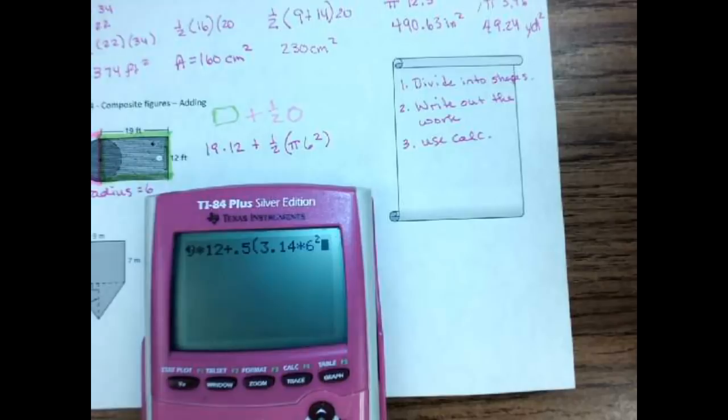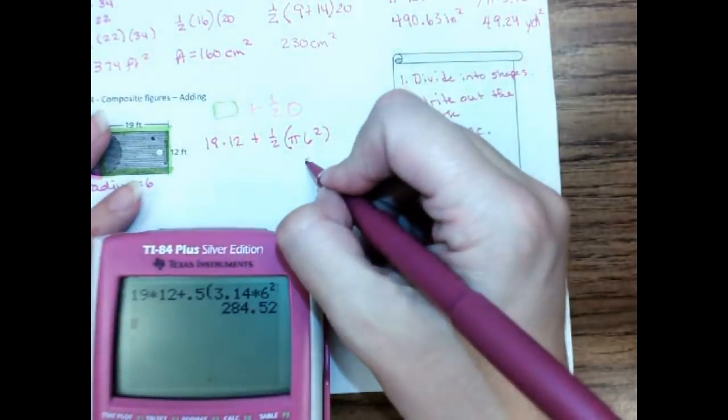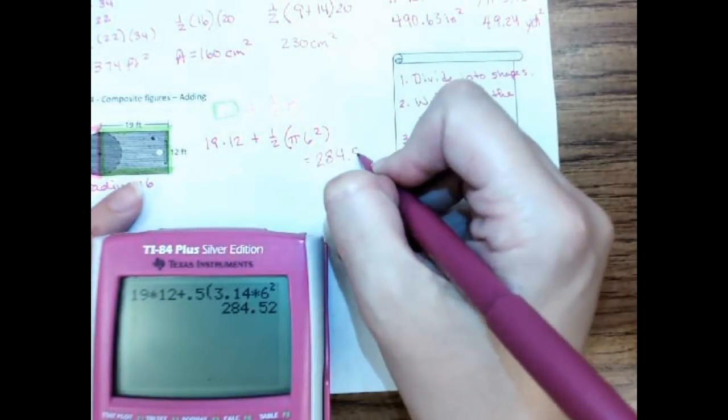If you type this all in one step, you're in good shape. When you type in part, hit enter, and then do something else and hit enter again, that's going to mess you up. Put it in one step and you're done. Feet squared.